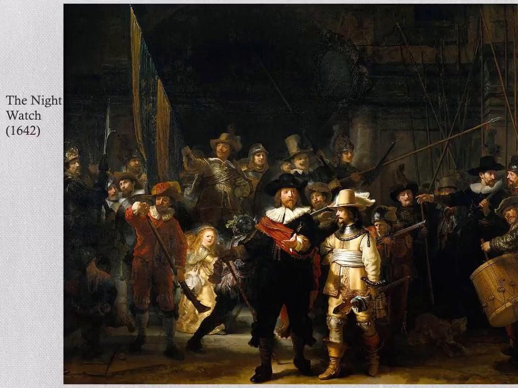It makes marvelous use of light and shadow, that chiaroscuro contrast between light and dark again, and this sense of motion. Things are moving, right? This is not a static military portrait. There are things happening here. Baroque movement, light, drama. It's done in 1642. This is the peak of the Dutch Golden Age. The company is moving out to do something, to patrol, to fight.